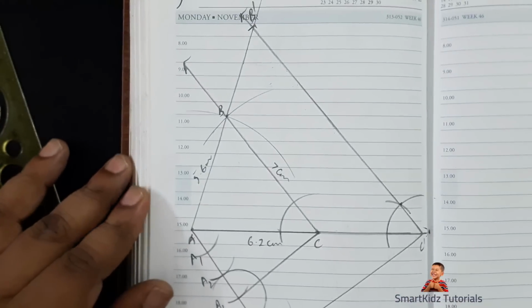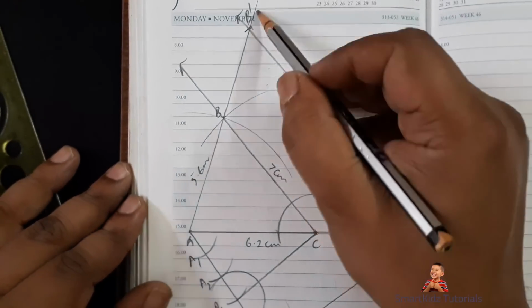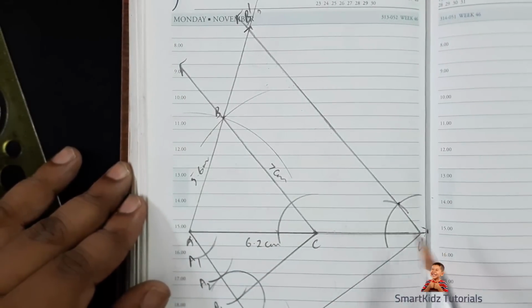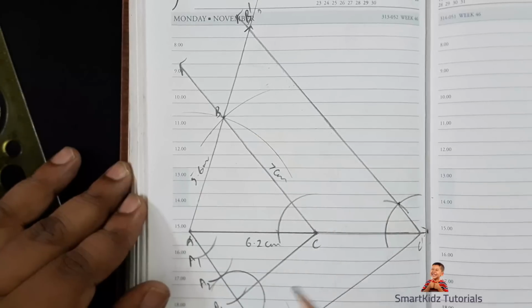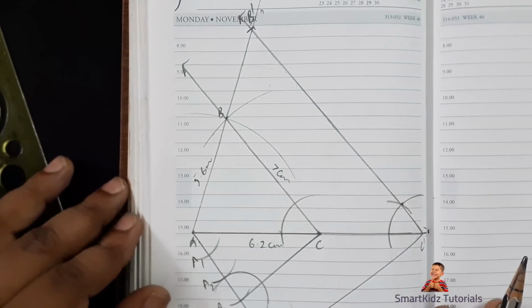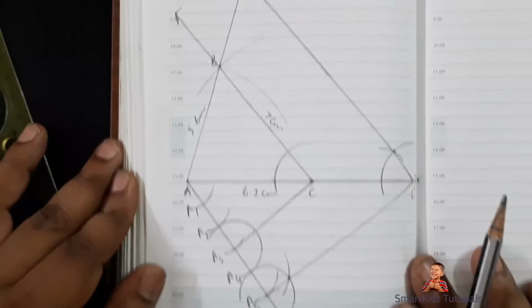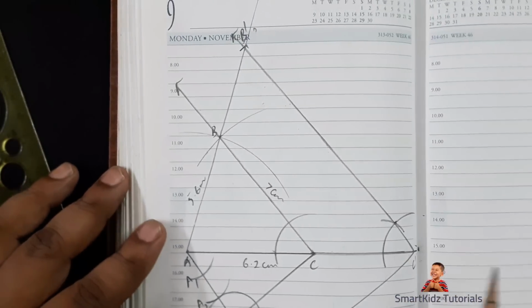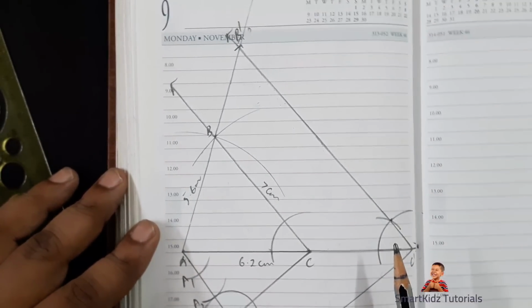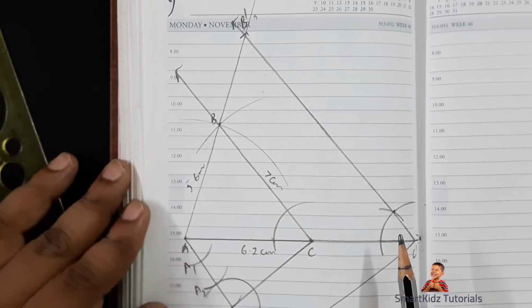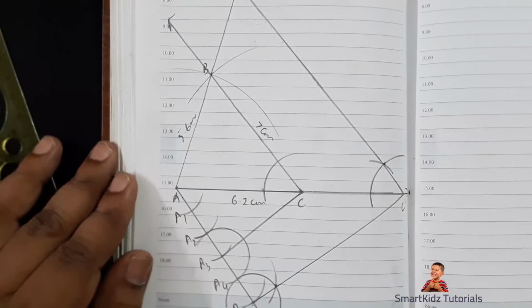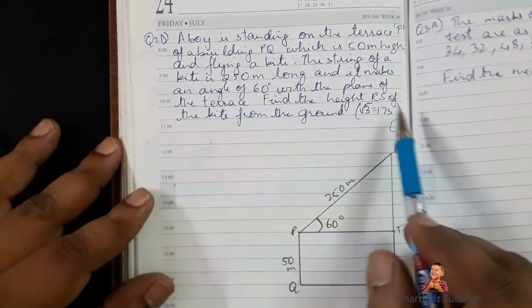So this is our new triangle, that is B dash A C dash, and this is triangle ABC. Okay, so this is how we have to draw this triangle 5 upon 3 times the original triangle. Okay, this is for 3 marks. Question 2D for 3 marks.